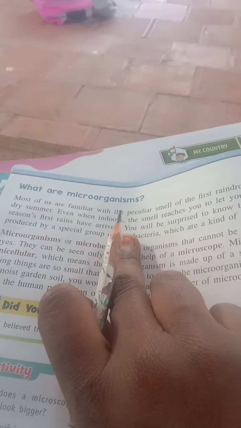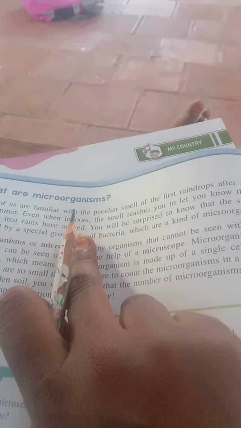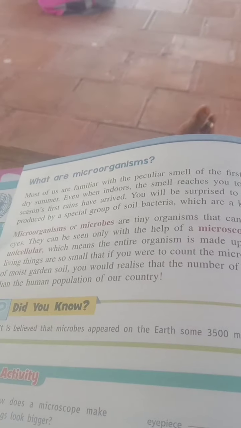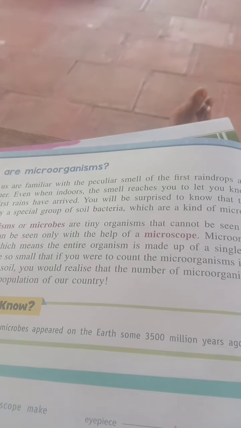Most of us are familiar with the peculiar smell after rain. You have to observe this further. After the rain, a smell comes from the soil. There are a lot of bacteria in the soil, widely distributed in the soil, and actinomycetes.